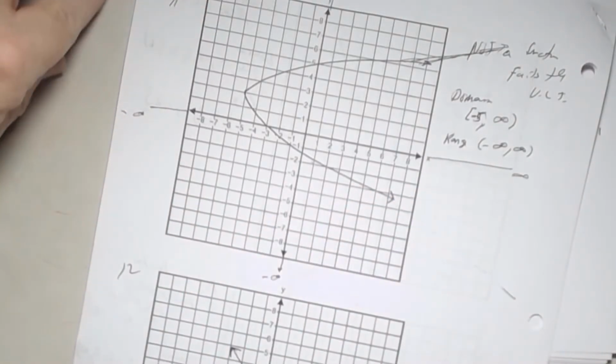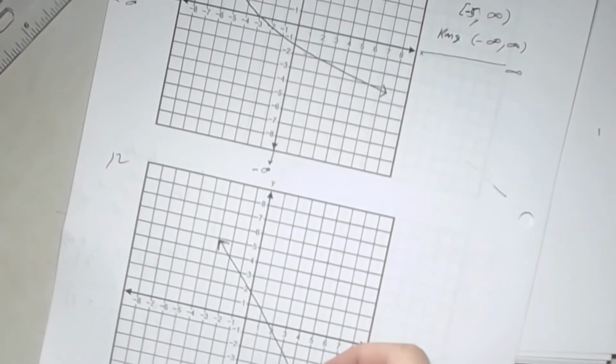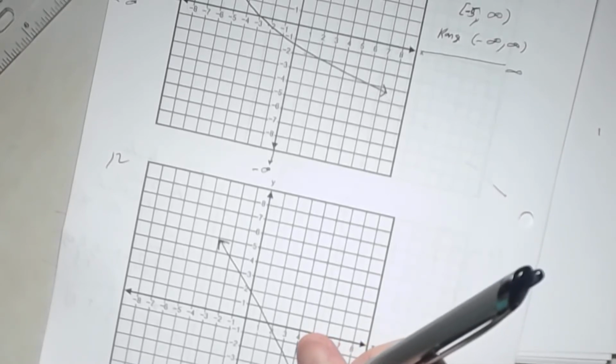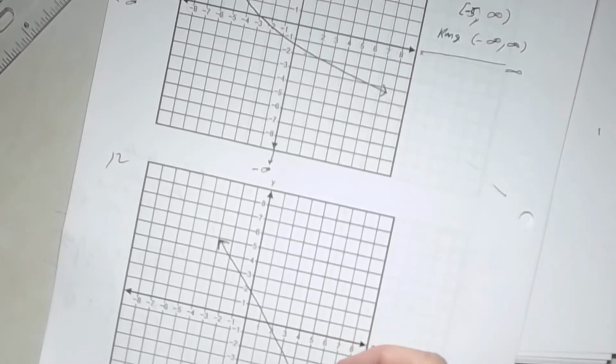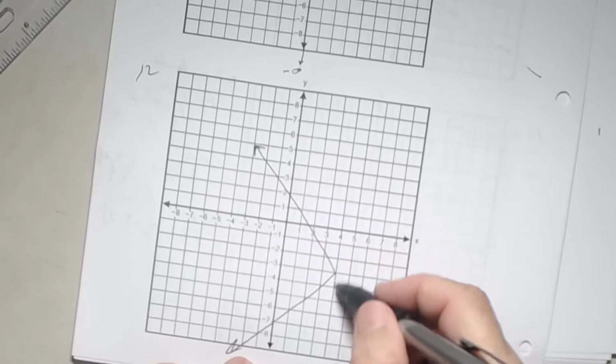All right, number 12, function, not a function. It's not a function, it fails the vertical line test in an infinite number of places. Does it fail the vertical line test everywhere? I'm going to ask you this, everywhere? No, because at this point here, see right here? At 4, I'm sorry. Yeah, at this point here, it only intersects at what?